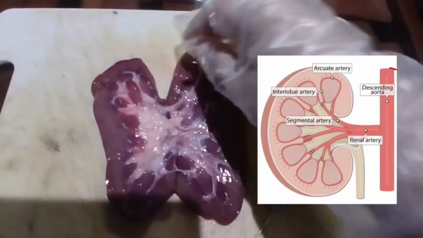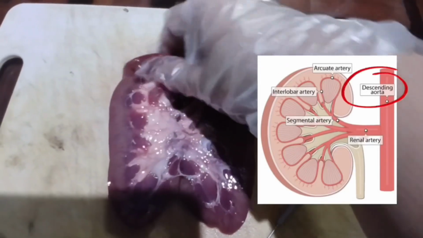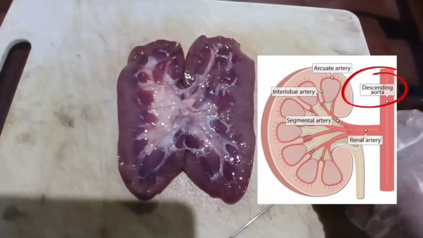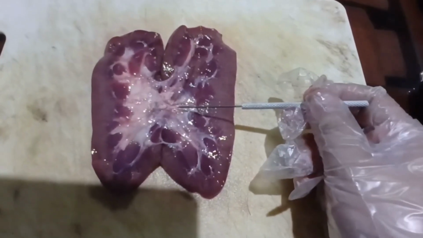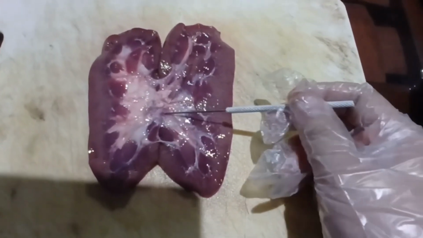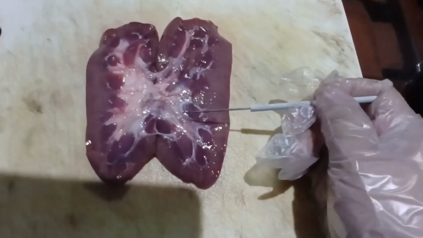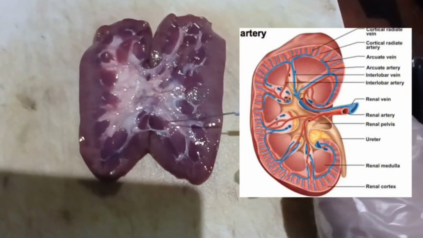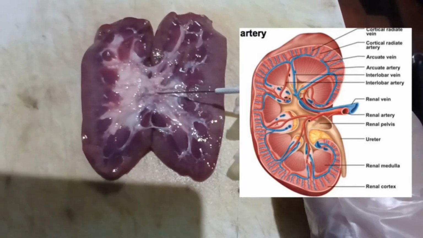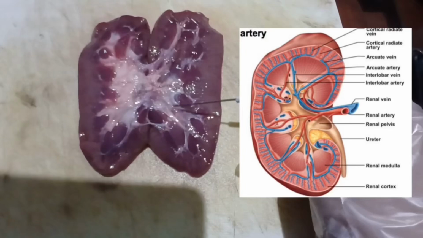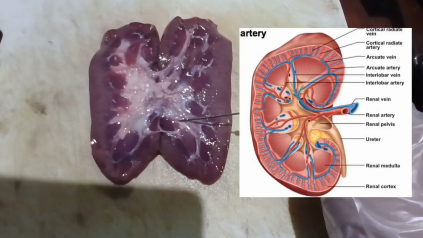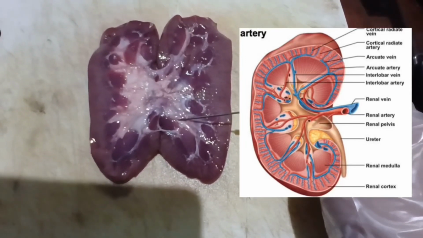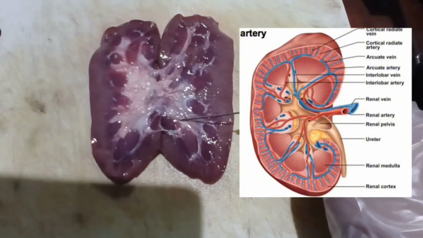Since the aorta is the largest artery in our body, it carries the oxygenated blood away from the heart to the rest of our body. Then we have the renal artery, the second part of our pathway of the renal blood vessels. It branches off the aorta and supplies blood to the kidneys specifically. This blood is already oxygenated and rich in nutrients, but also has waste products.